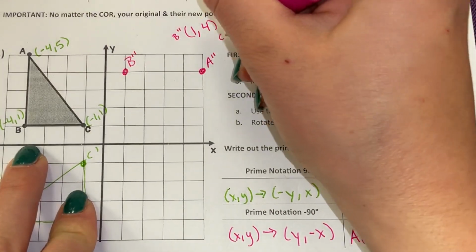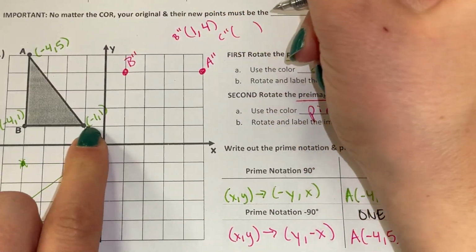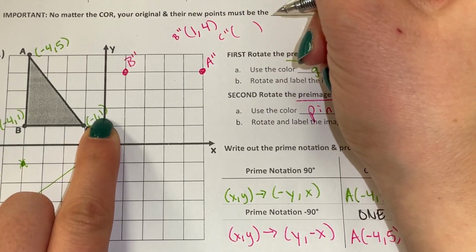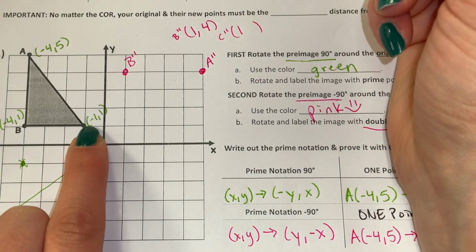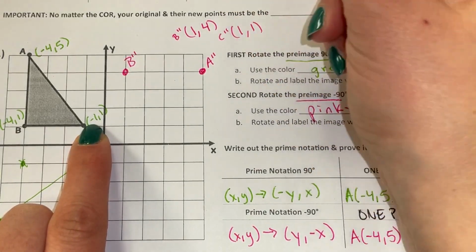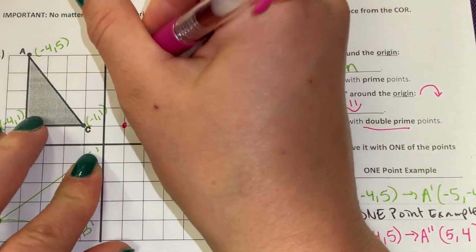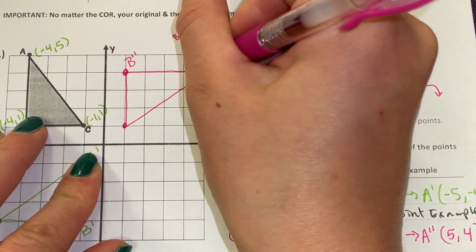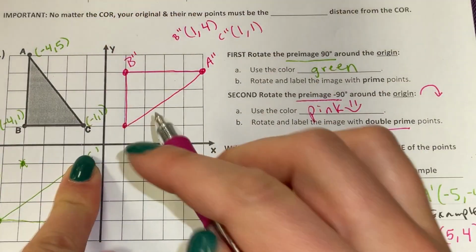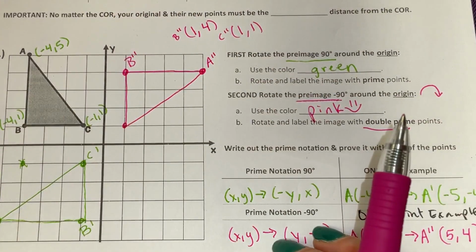C double prime. So we got originally -1, comma 1. So that 1 for the y moves up front and stays. This -1 moves to the back and changes. So we got 1, 1. So here is my rotation of the triangle that we were given, -90 degrees.